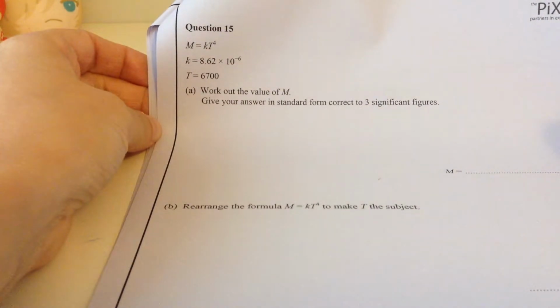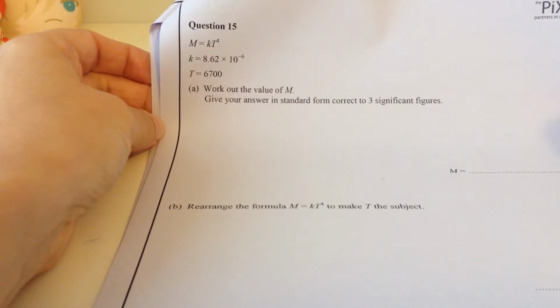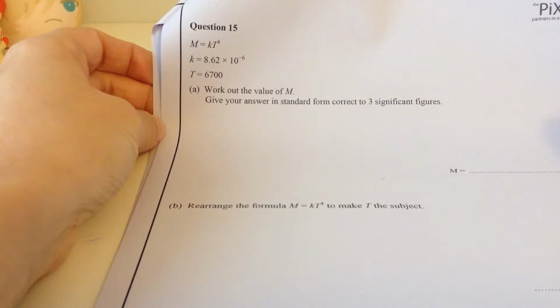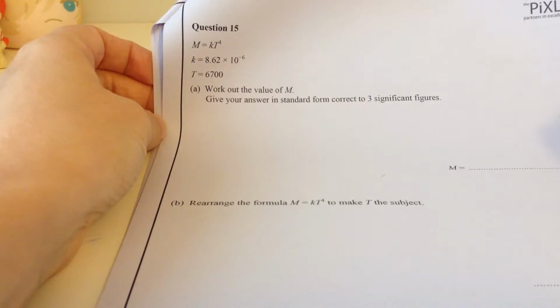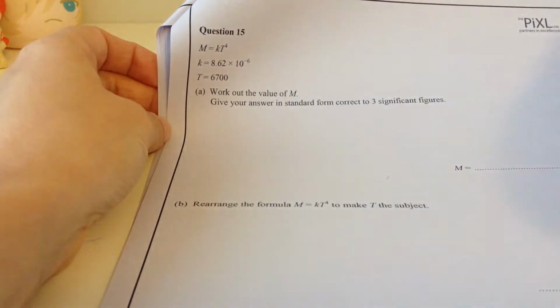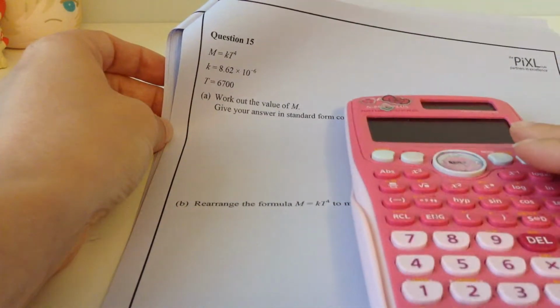Question 15. M equals kt to the power of 4. K is that, t is that. Work out the value of m. Okay, so I just typed that in my calculator.